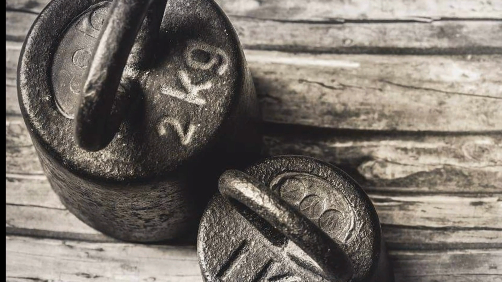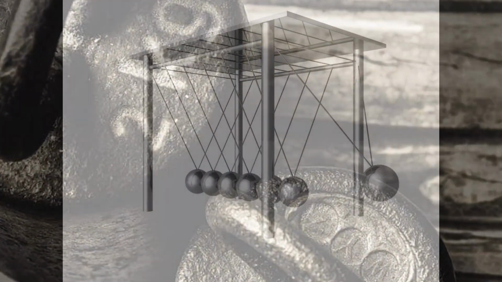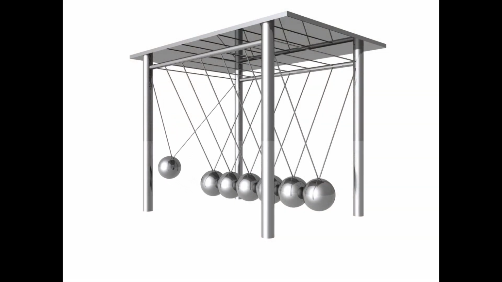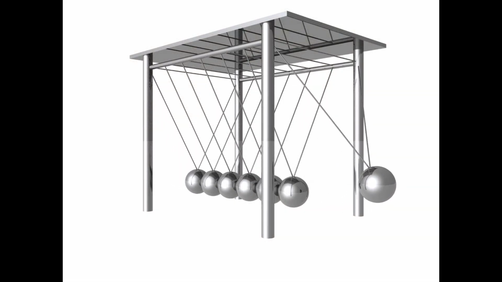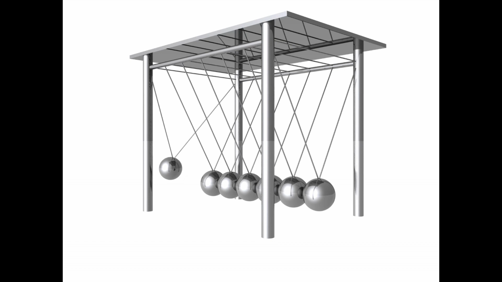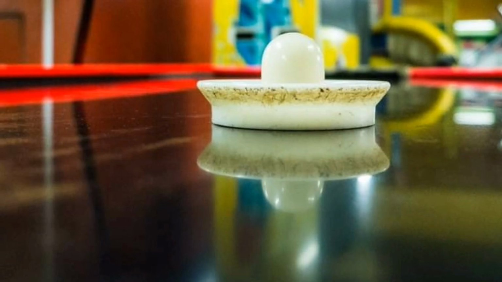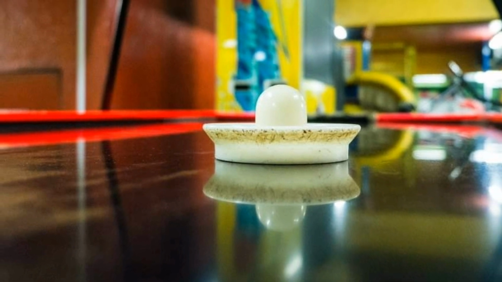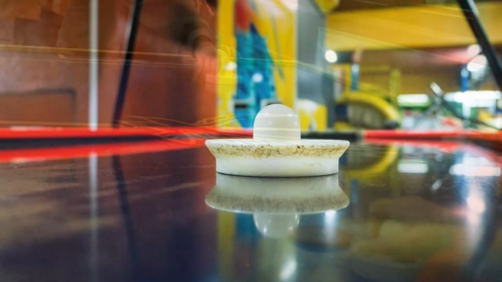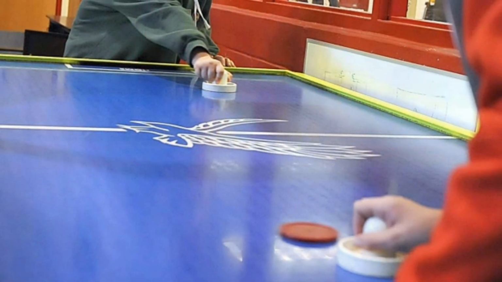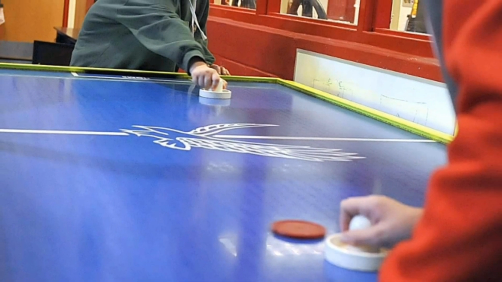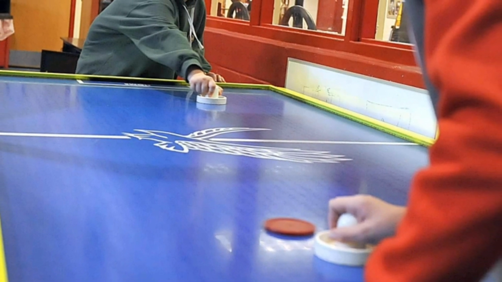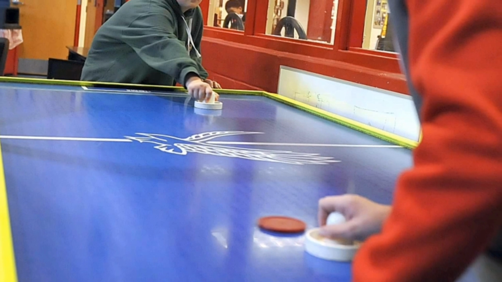Mass is a measurement of an object's tendency to resist changing its state of motion, known as inertia. Left to its own devices, an object will stay put or move in a straight line. Think of a puck on an air hockey table. Unless some force, like friction or banging into a wall, acts on the puck, it will keep sliding on the same path forever. Mass is a measure of how much force it will take to change that path.